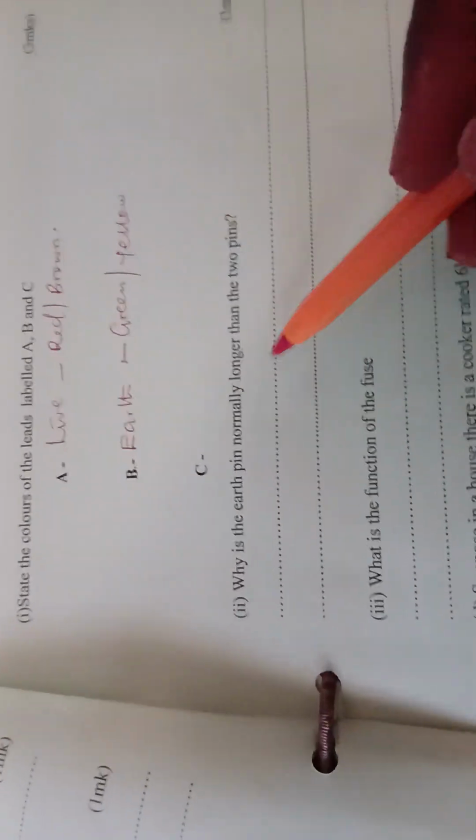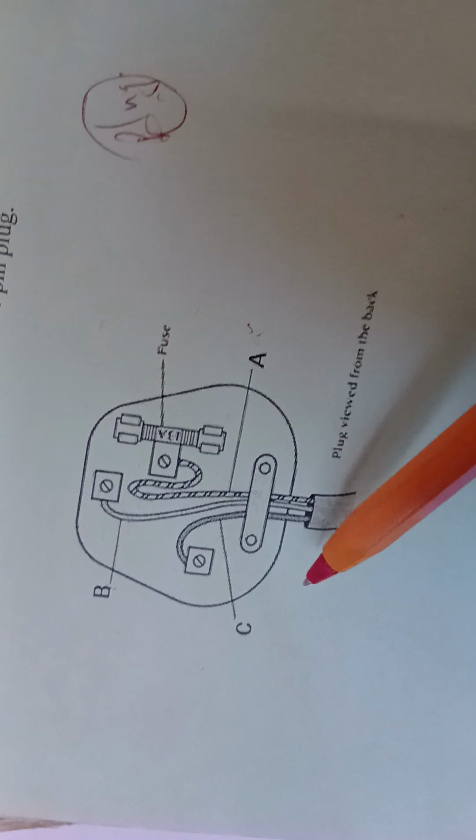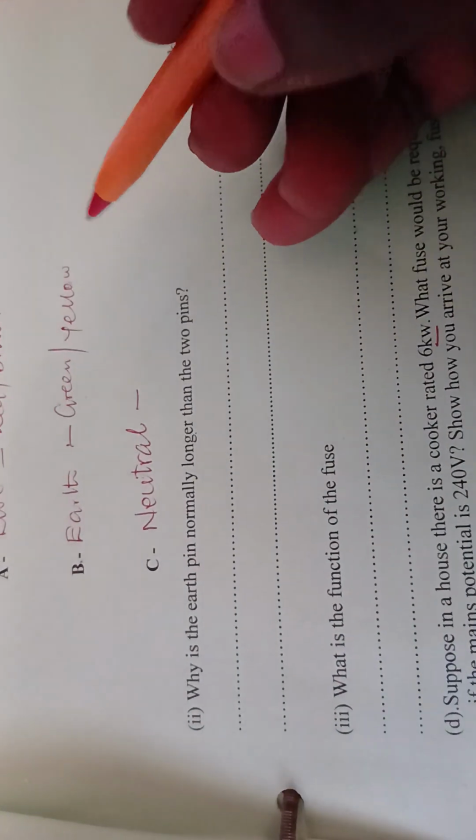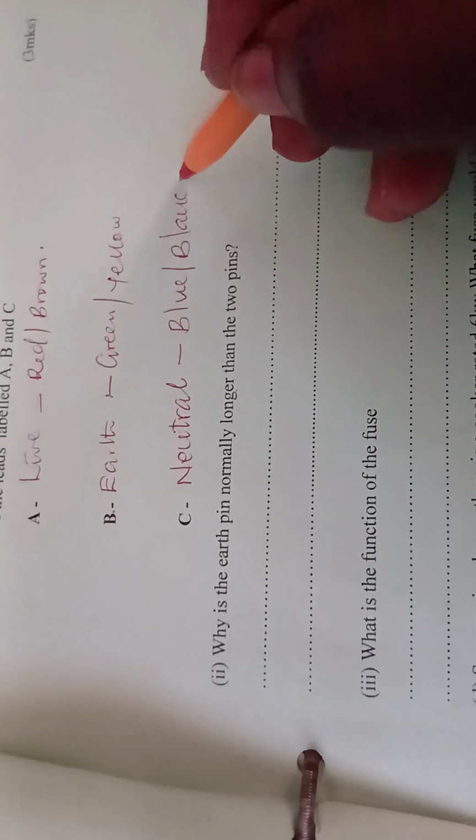So whichever way you can put it. Then our C from the diagram, that is the neutral. So C is the neutral, and its color code is either blue or black.